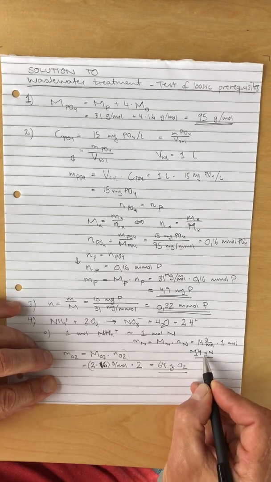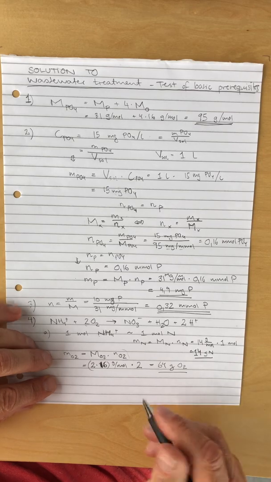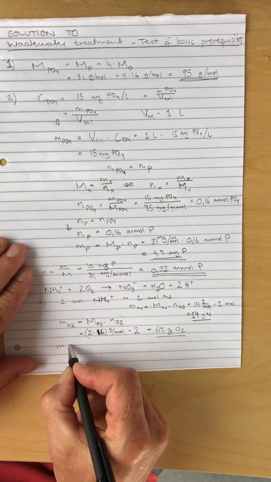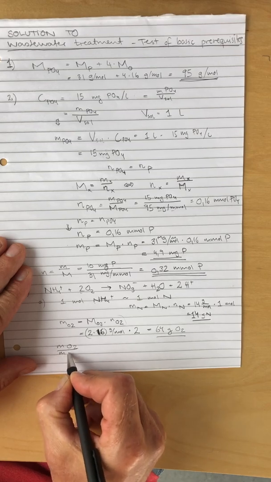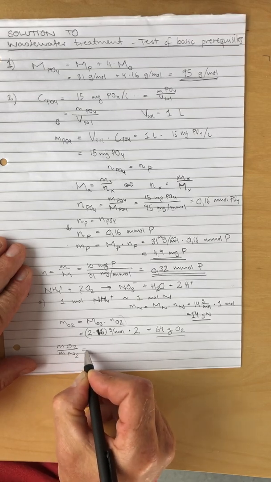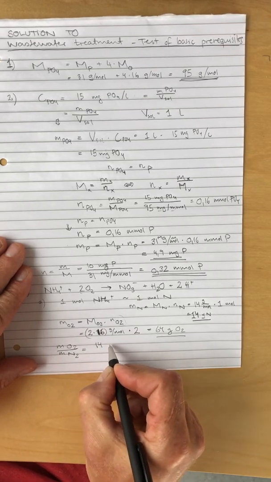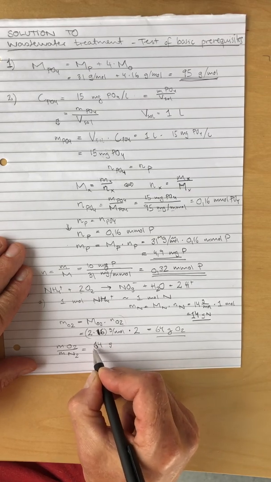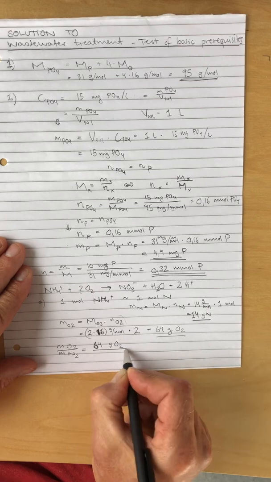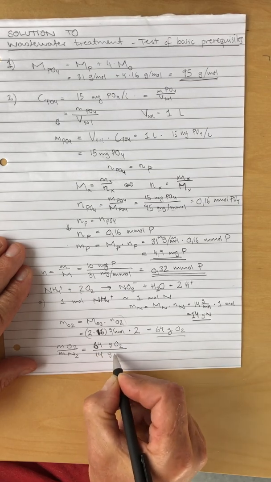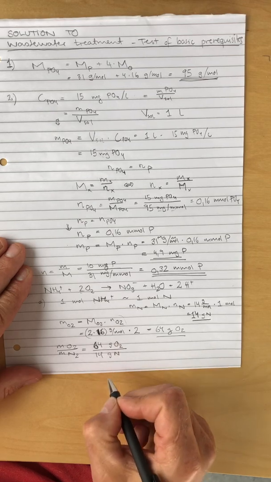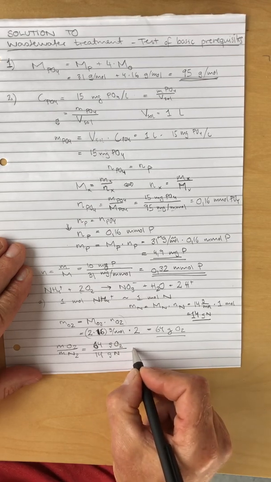So now the ratio between the mass of oxygen and the mass of nitrogen is to be determined. That was 64 gram of oxygen for every 14 gram of nitrogen that I oxidize.